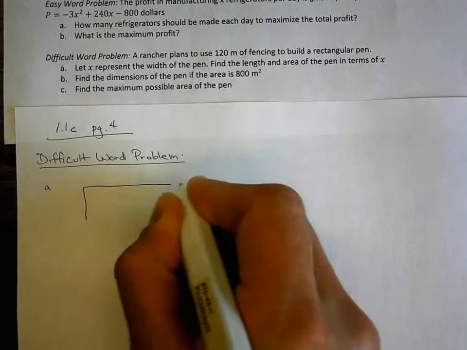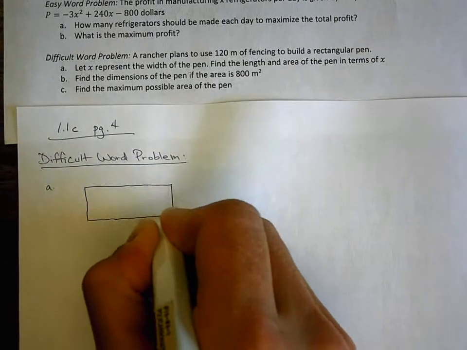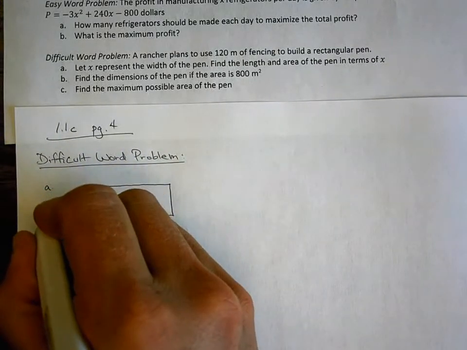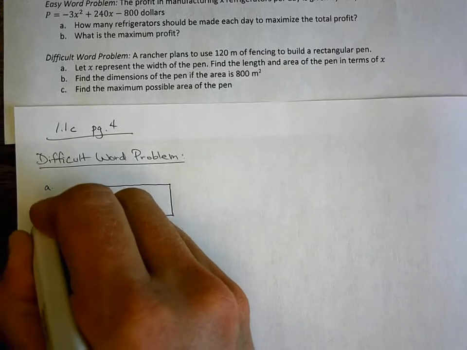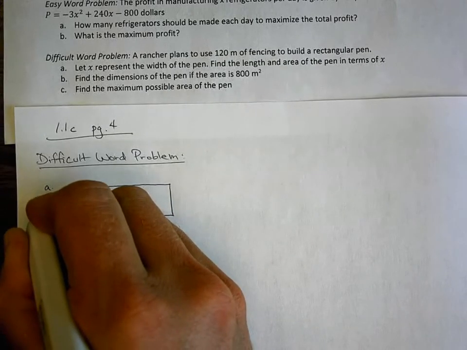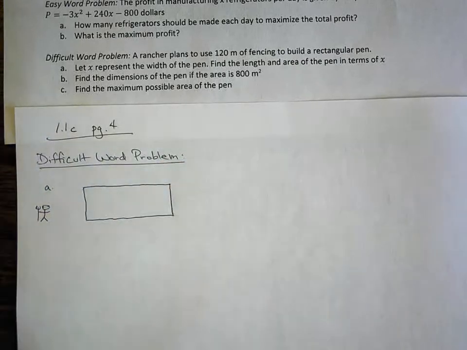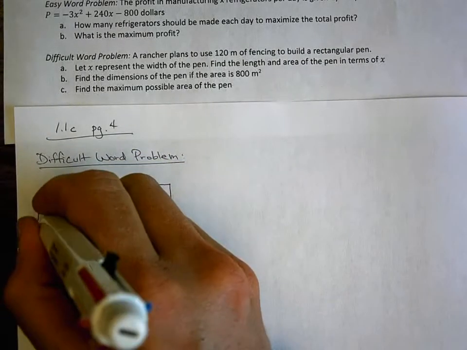There's my rectangular pen. I don't know anything about it. There's my rancher. Maybe the rancher has a pitchfork. He's probably working with hay. And maybe he has a dog too.